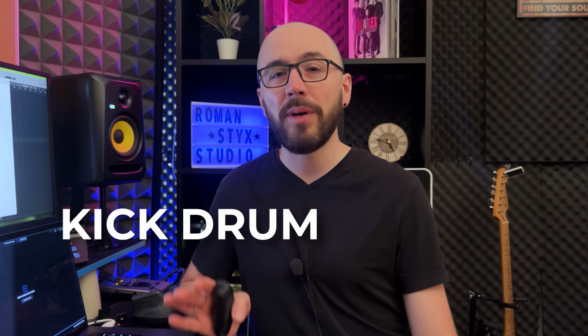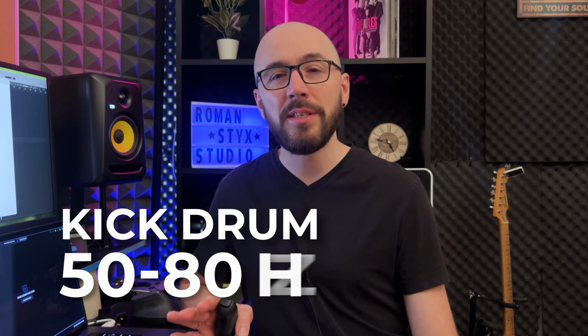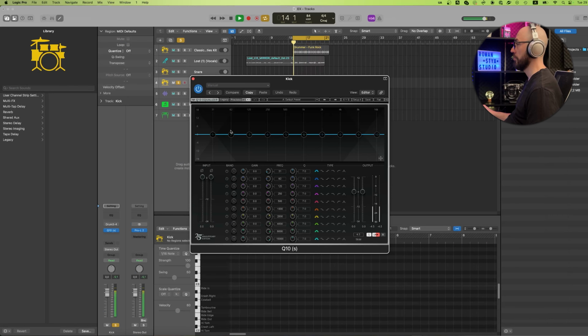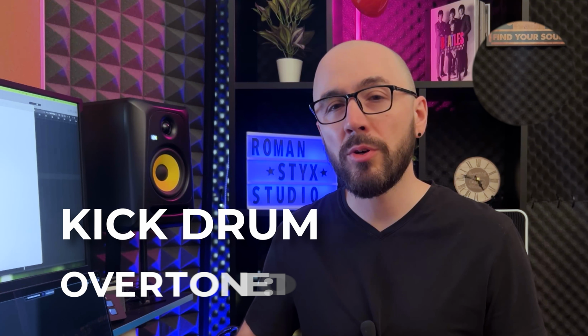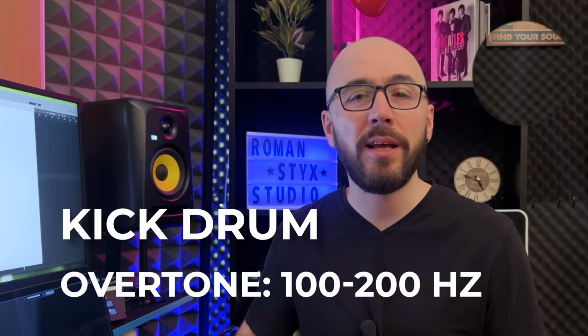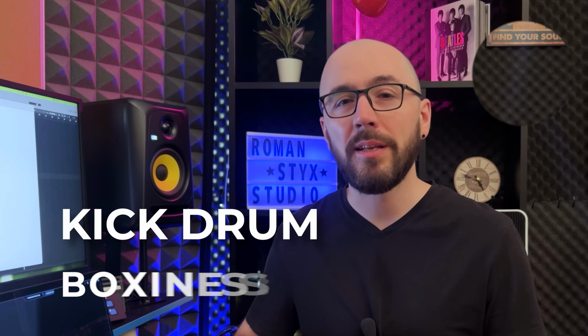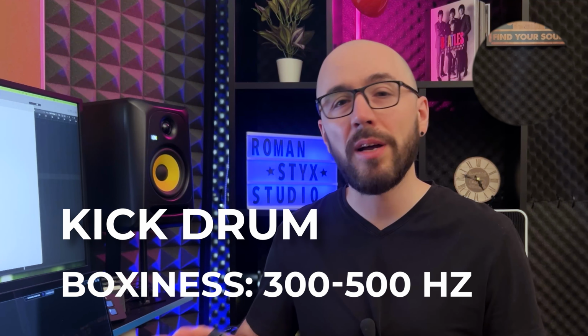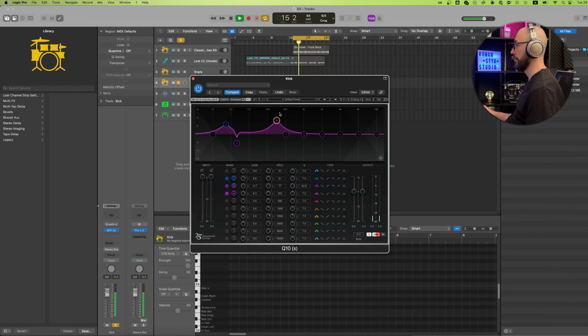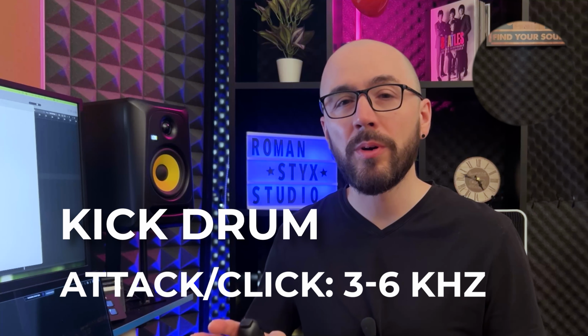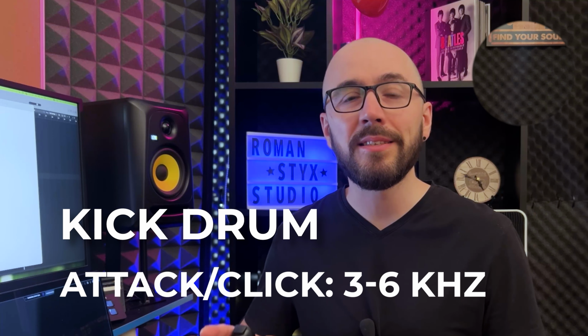For example, in a kick drum, you'll find the main tone somewhere between 50 and 80 Hz. Second overtone somewhere between 100 and 200. Boxiness between 300 and 500. Attack and click somewhere between 3 and 6 kHz.